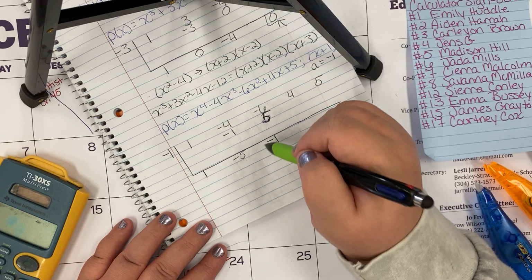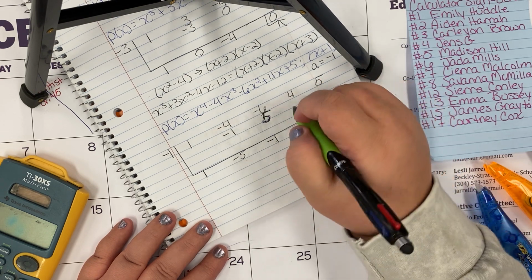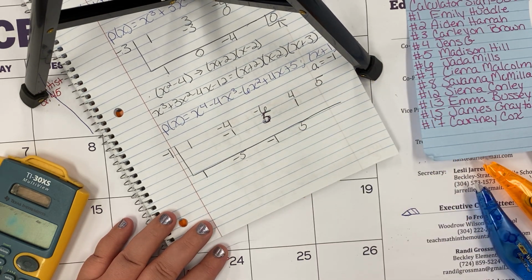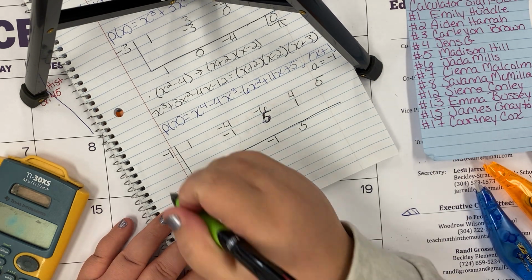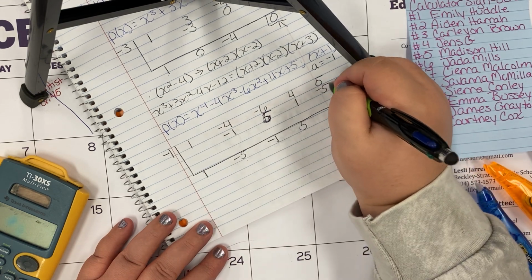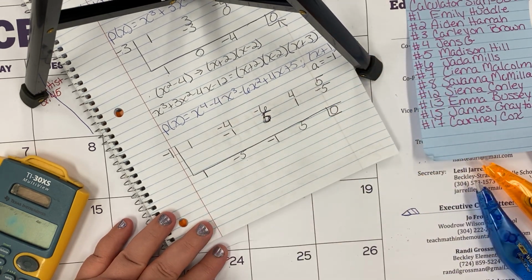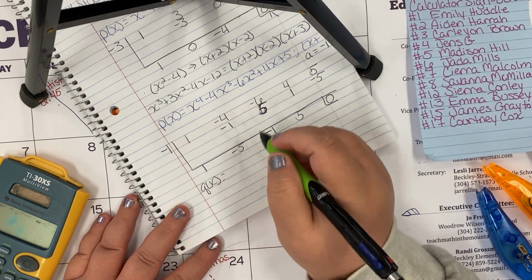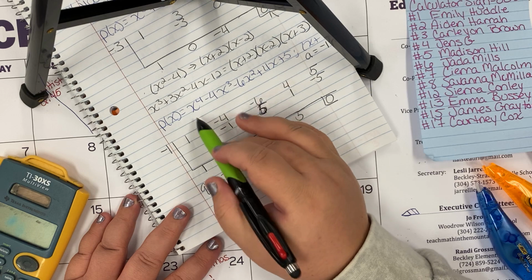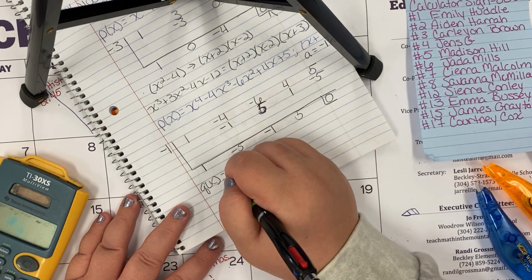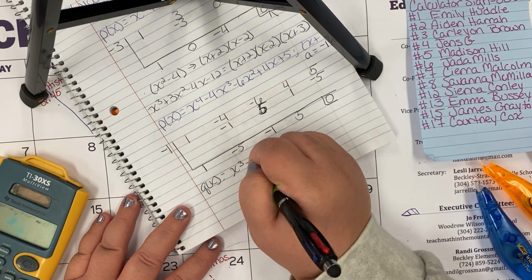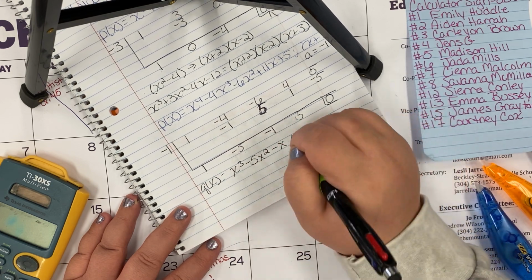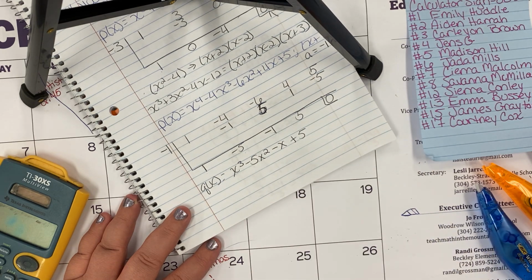-1 times -1 is a 1, which is going to leave me with a 5. And then -1 times 5 is -5, which leaves me with a remainder of 0. So my q of x, my quotient, since we started with x to the fourth, is going to be x to the third minus 5x squared minus x plus 5.